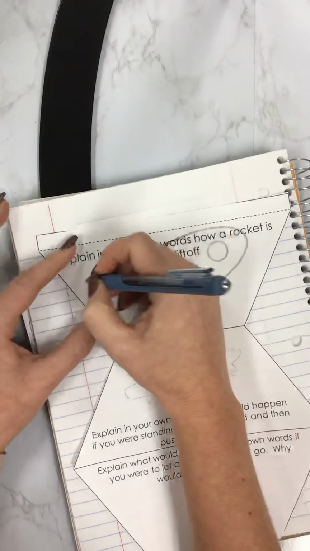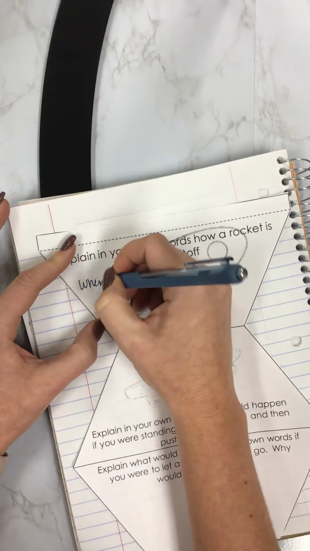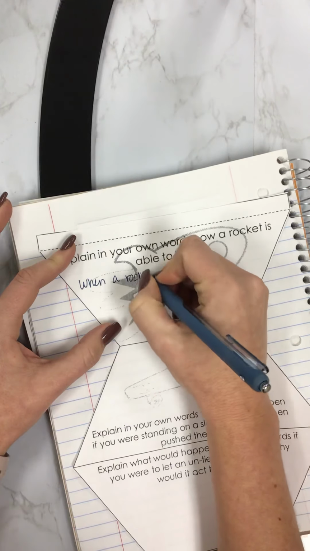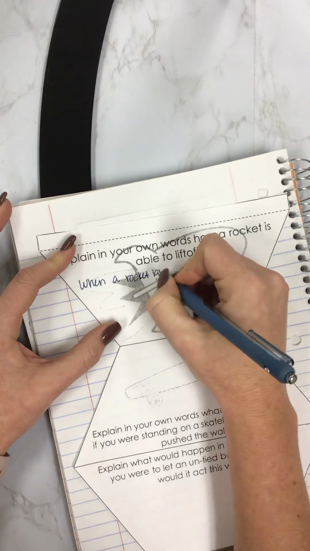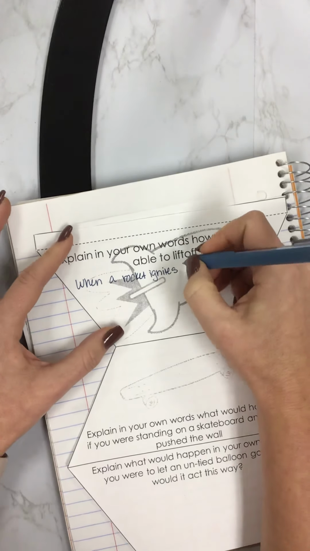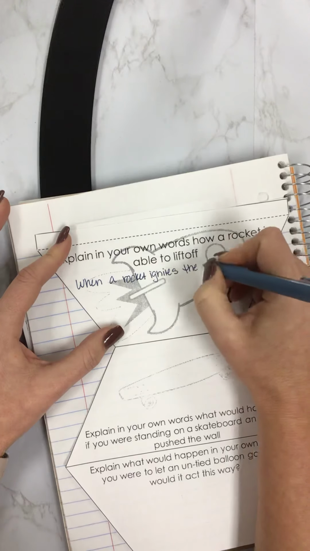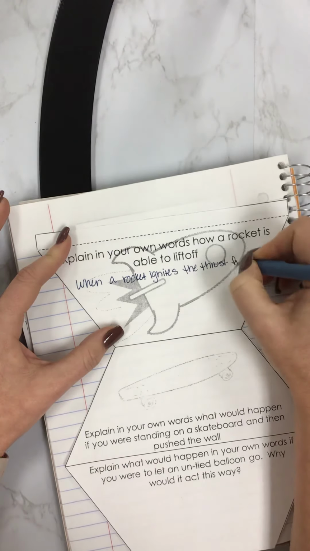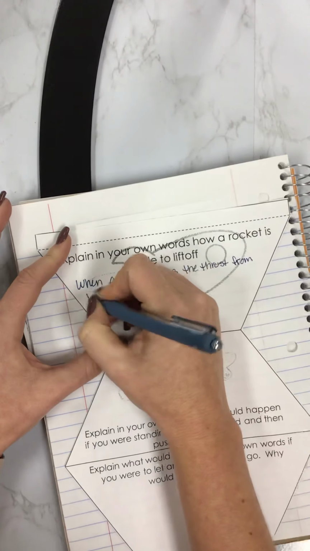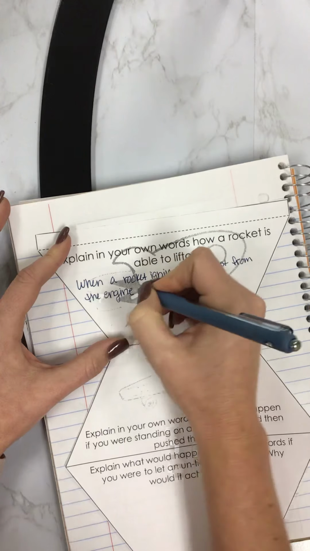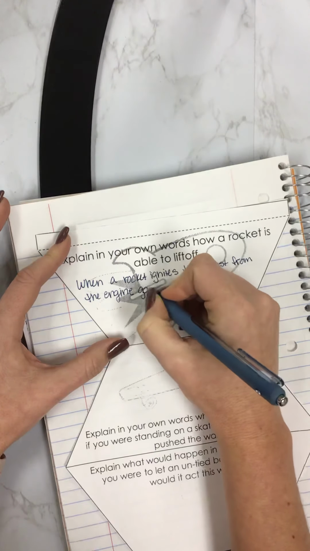So let's go ahead and put that into our own words. So when a rocket ignites, the thrust from the engine goes toward the earth.